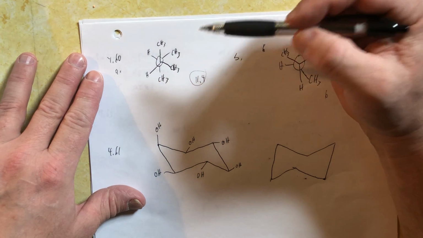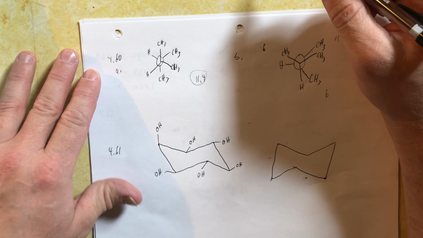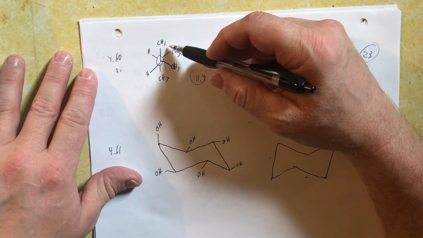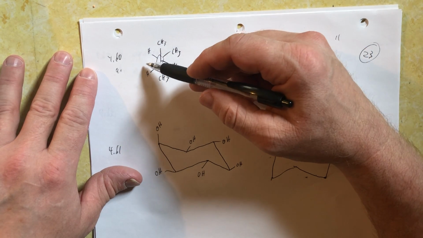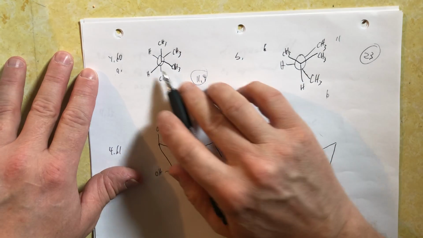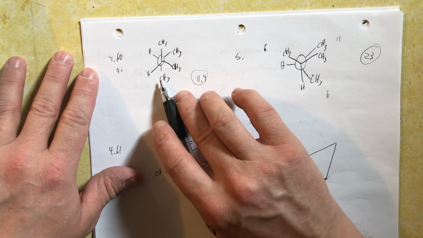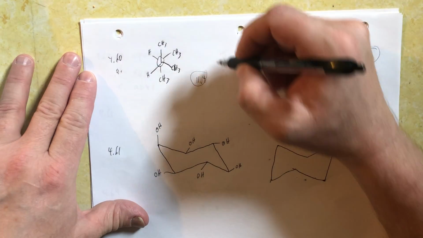I don't know how I got 11. No, I guess I have a 3.8 and a 3.8 and a 3.8. Gives you an 11.4. What I don't have is one for this. Oh, for eclipsed, you don't have anything for the hydrogen eclipsed with methyl. I don't have anything. Okay, so this is 11.4.